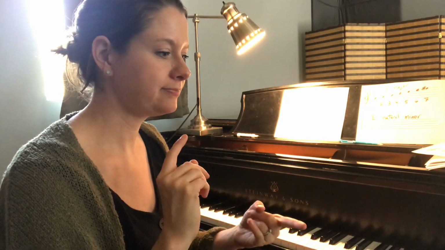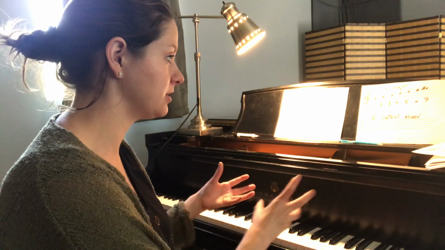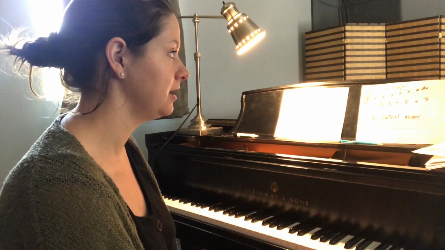Minor scales, we're going to look at 3 different minor scales. Natural minor, which is the most common one, it occurs naturally. Melodic minor and harmonic minor. Okay, those are the 3 different kinds of scales with different colors and different notes, okay?